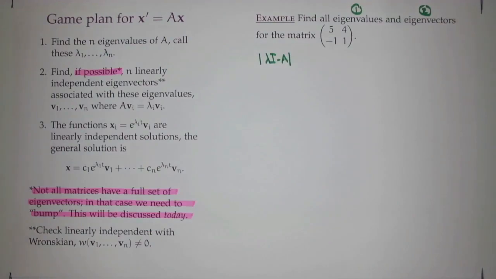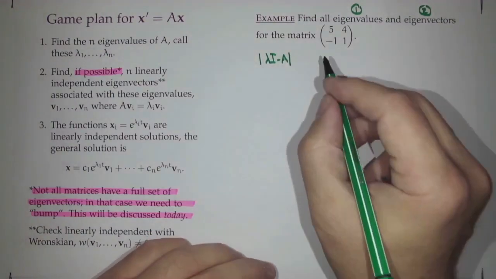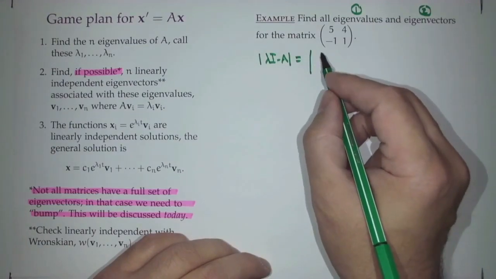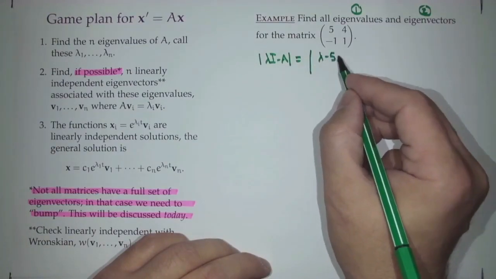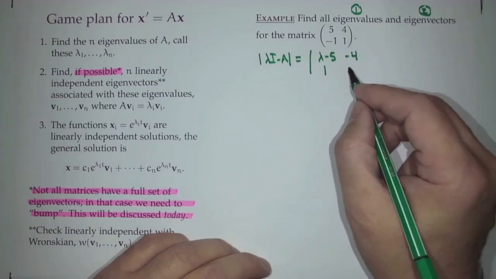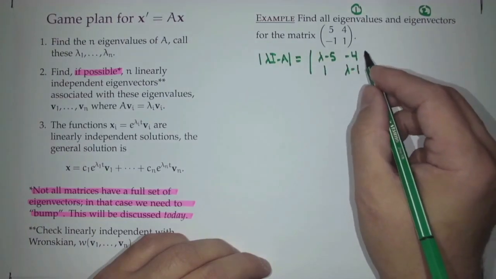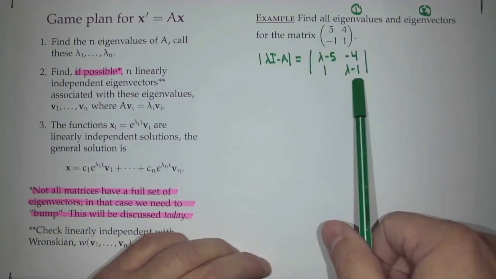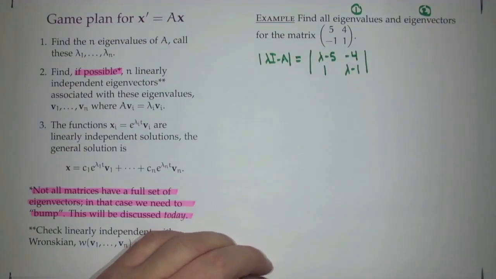So we're taking the determinant of this matrix. All right. So that's the determinant of lambda minus 5, minus 4, plus 1, lambda minus 1. So lambda I means you put lambdas on the diagonal, and then you subtract A.